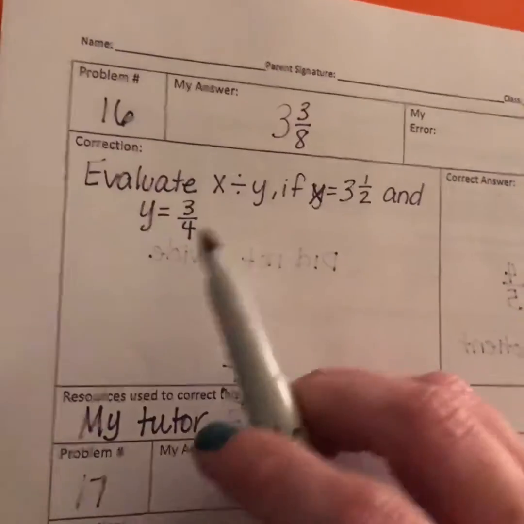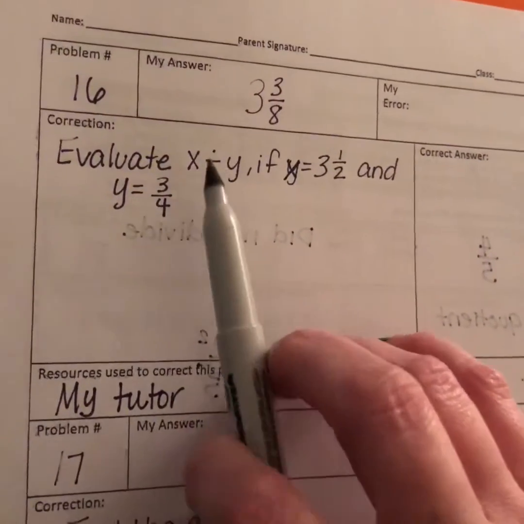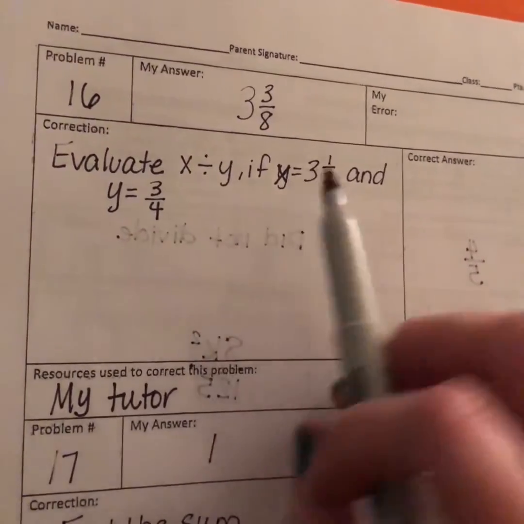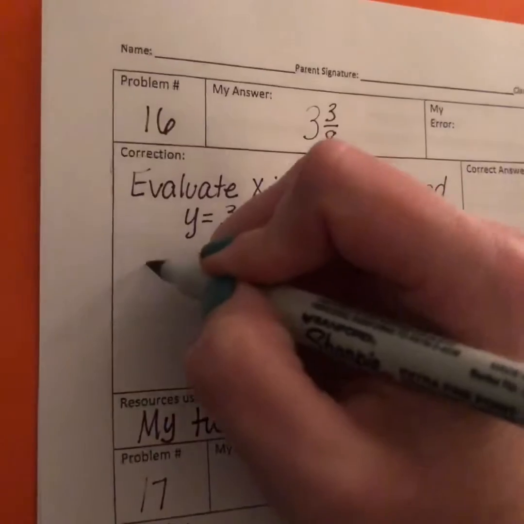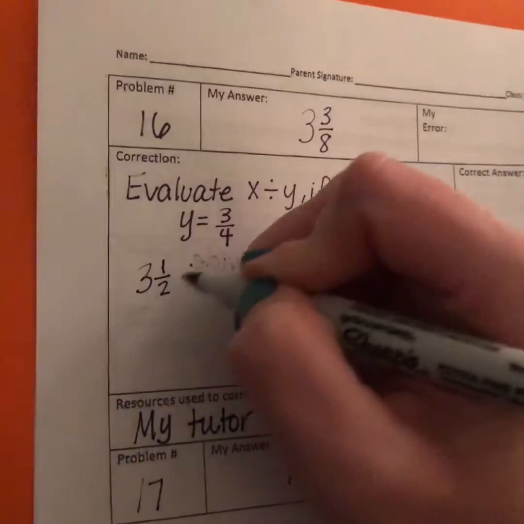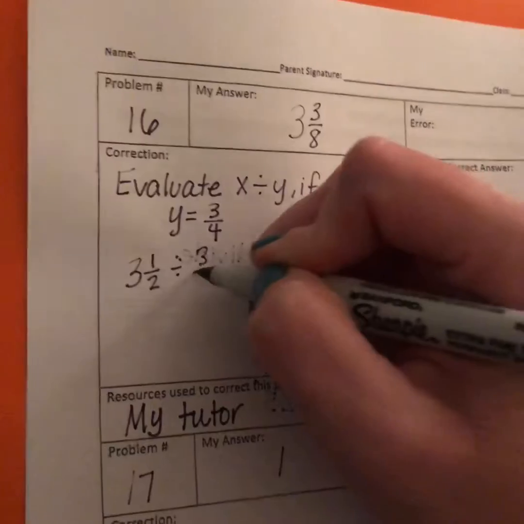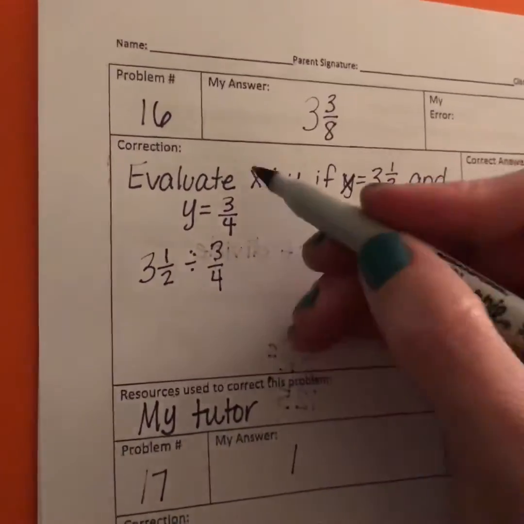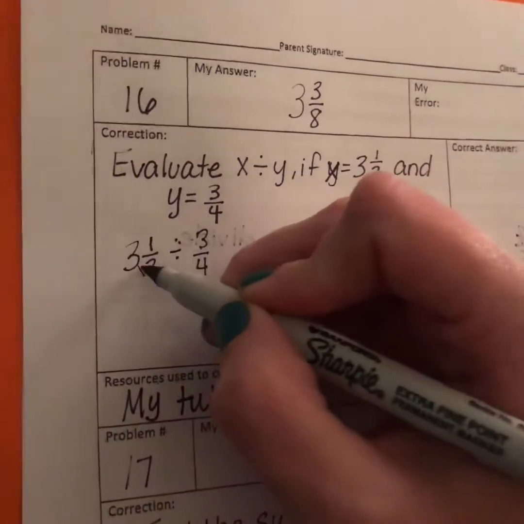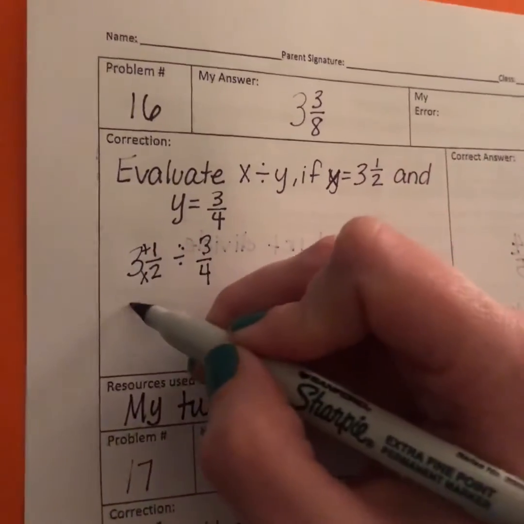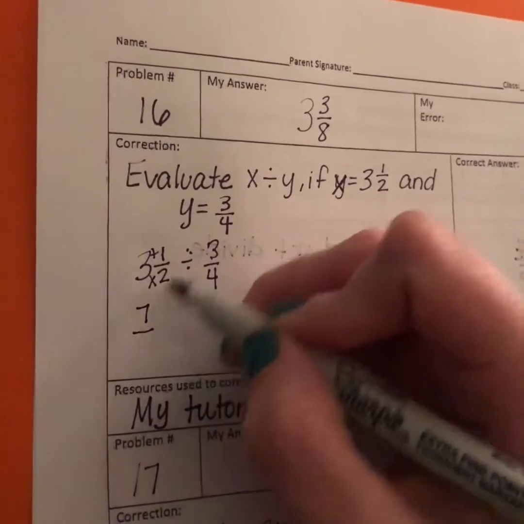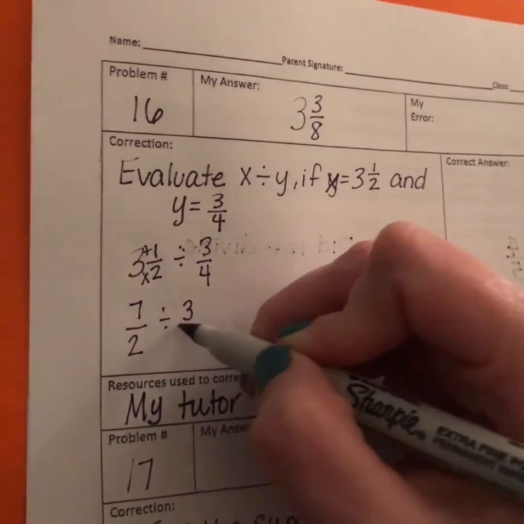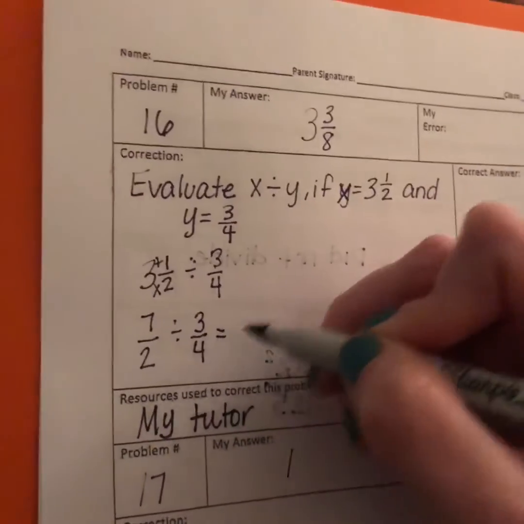Okay, here 16, it says evaluate, which we know is solve x divided by y if x equals 3.5 and y equals 3/4. So x is 3.5 divided by y is 3/4. Okay, so we're going to change this mixed number to an improper fraction. 3 times 2 plus 1, so that is 7 over, denominator stays the same, divided by 3/4.